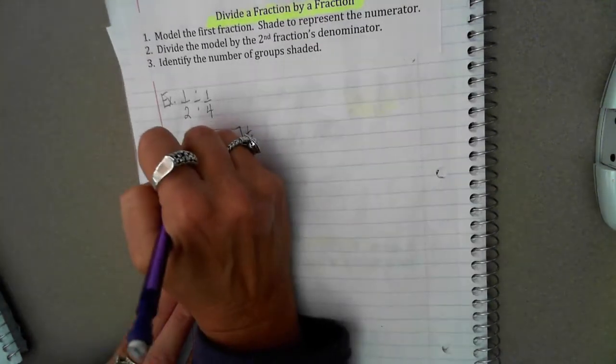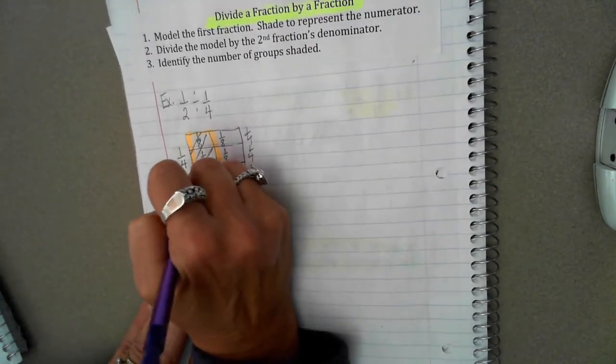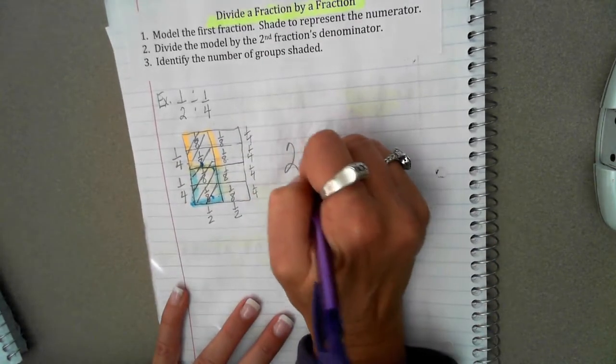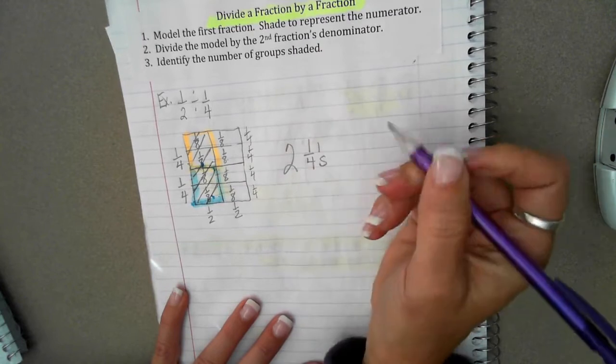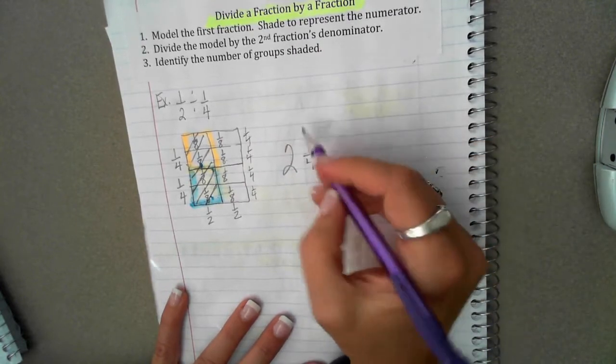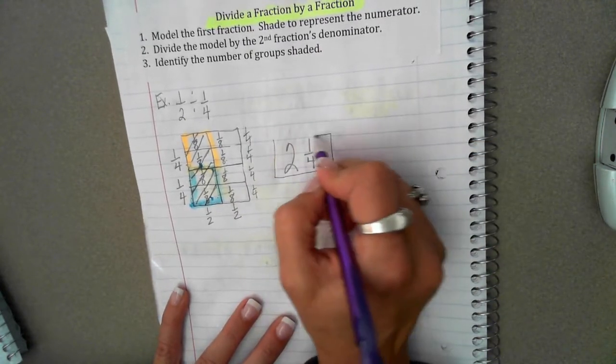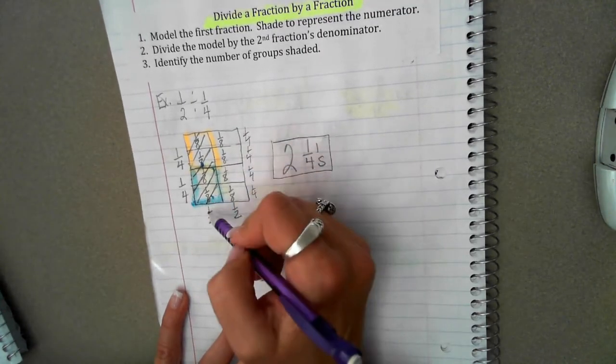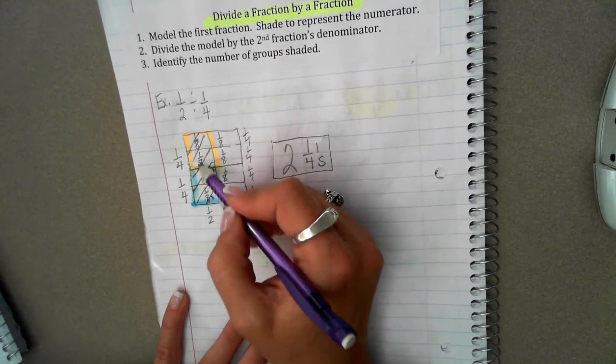So how many fourths can we divide it up into? We can divide it up into 2 1/4. Okay, so 2 groups of 1/4. So here's 1 group, and here is 2 groups, because we're taking this half and dividing it up.